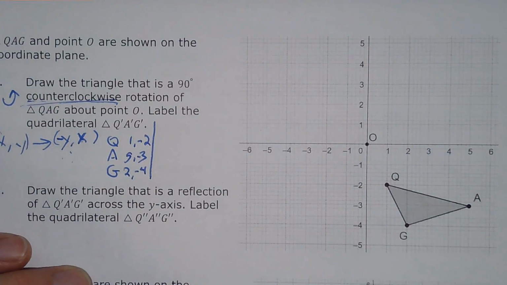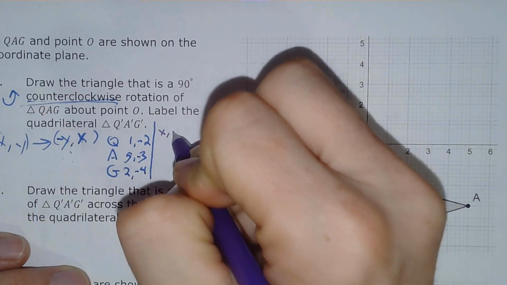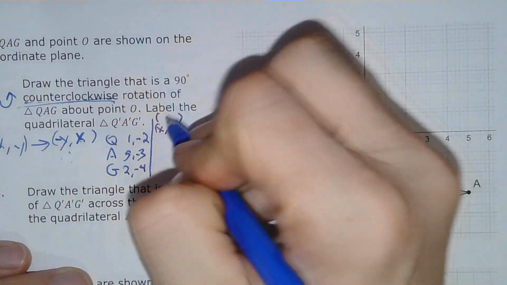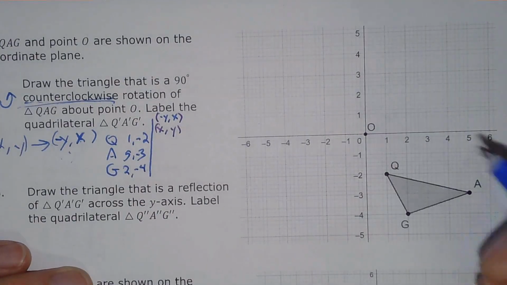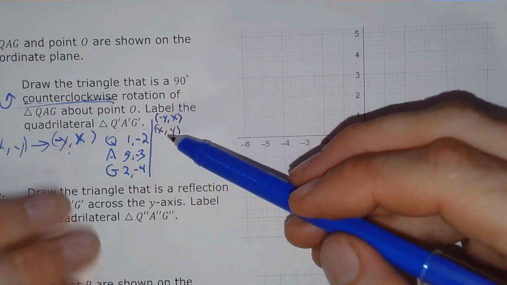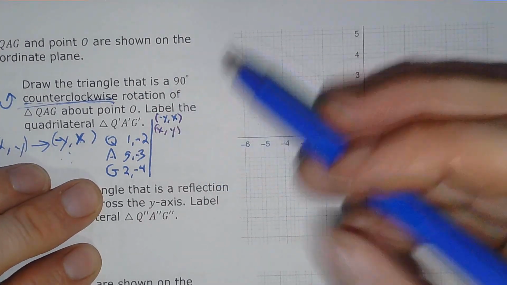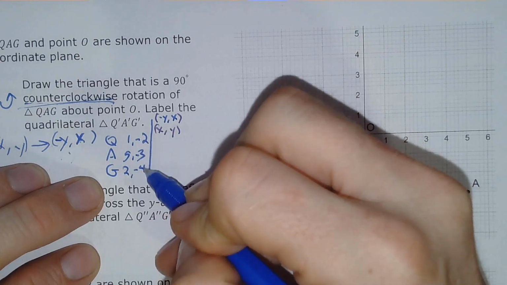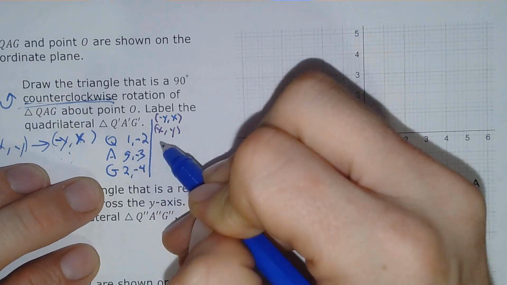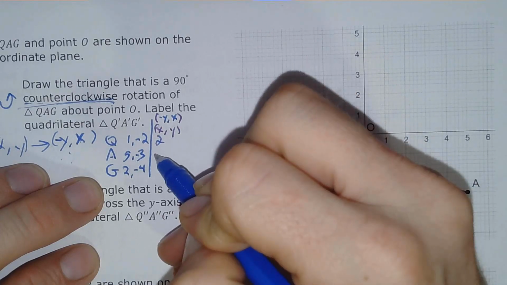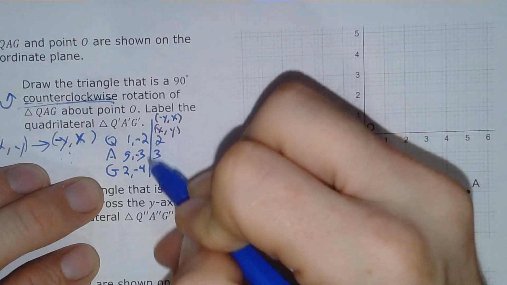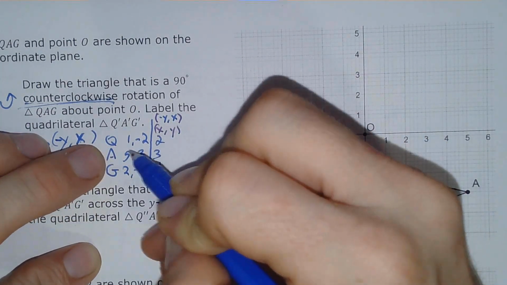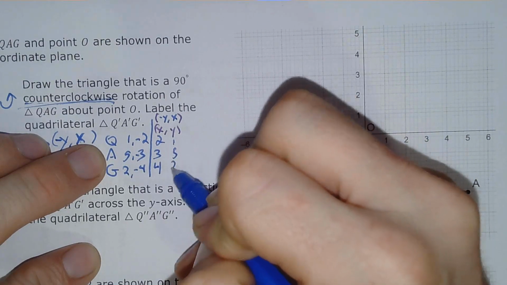Okay, so my new x, y coordinates are going to get pulled from the blue y, x axis, but then the y's are going to be negative, and they're going to flop positions. So my new x coordinates are going to be the opposite-signed y coordinates. So this will be 2, 3, 4, because those are my y's, and then these are going to be my x's at the same sign: 1, 5, and 2.